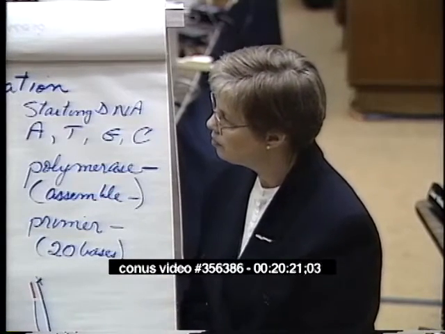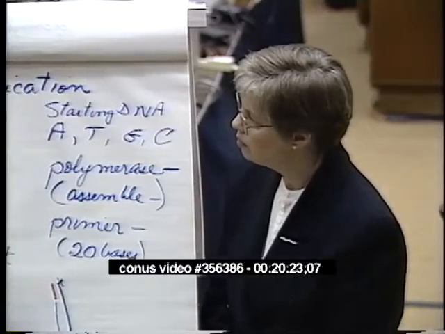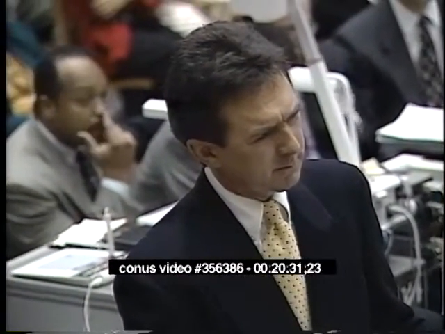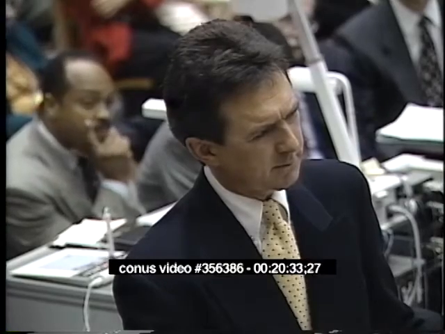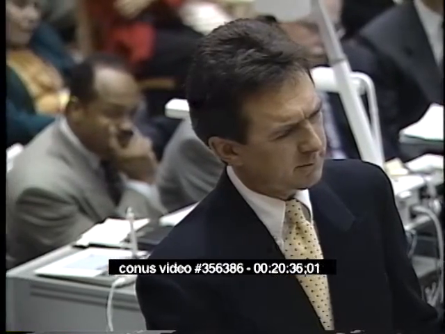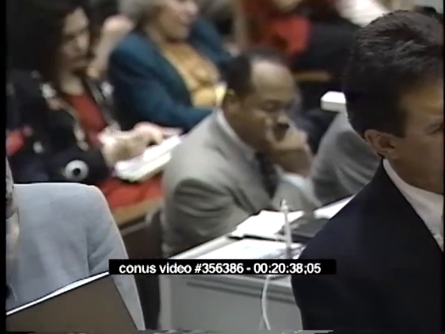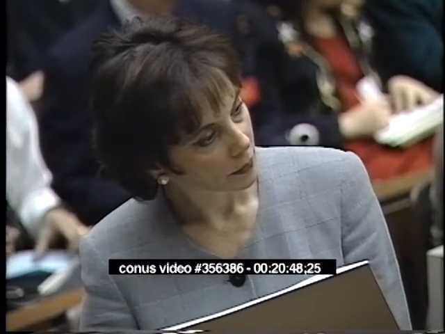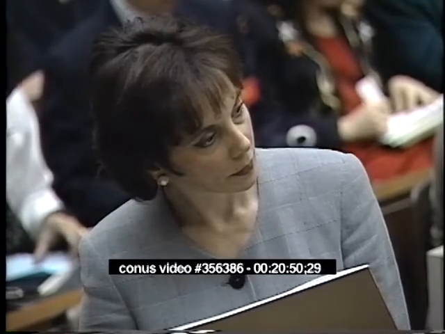This copying process, first of all, do our bodies do that by themselves? Not with this particular polymerase, because this polymerase is able to work at a very high temperature. But all our bodies have a similar enzyme so that when a cell replicates and divides to form two new cells, in the process of doing that, you are replicating the DNA, and the enzymes that perform that replication are also called polymerases.